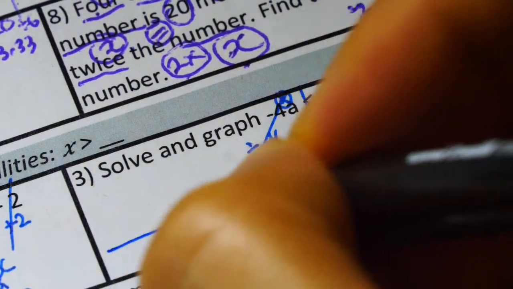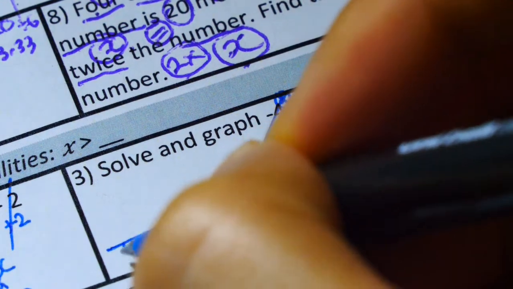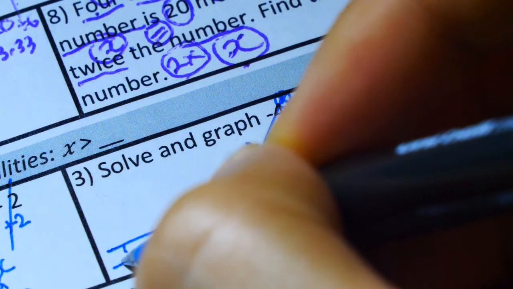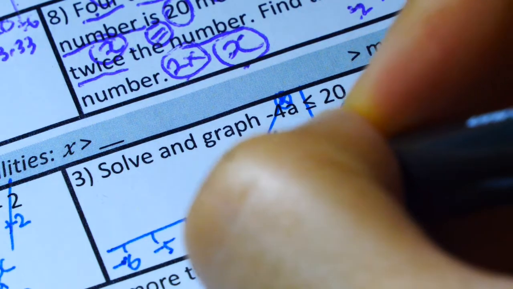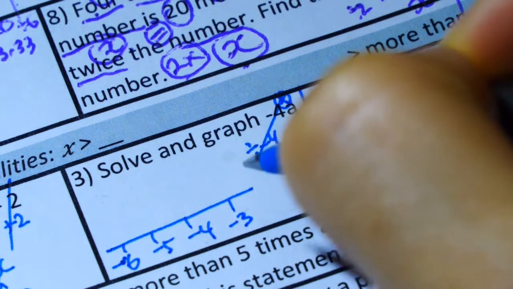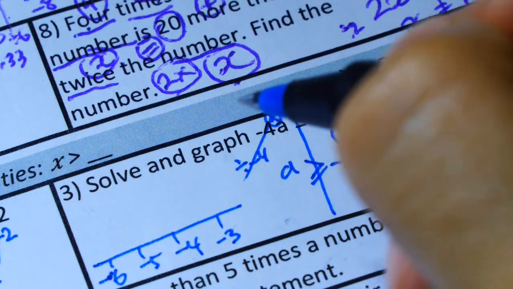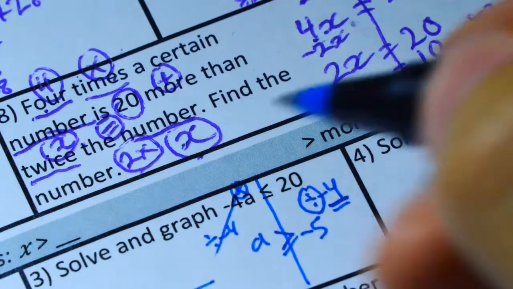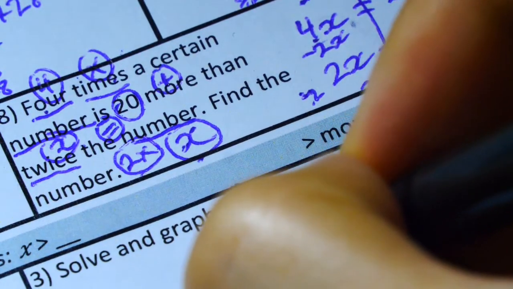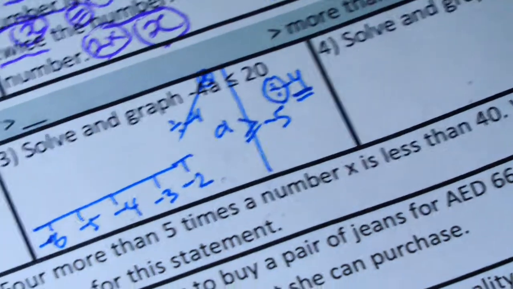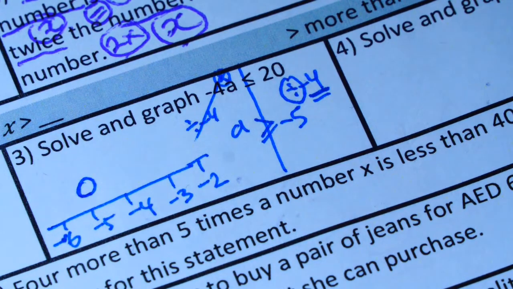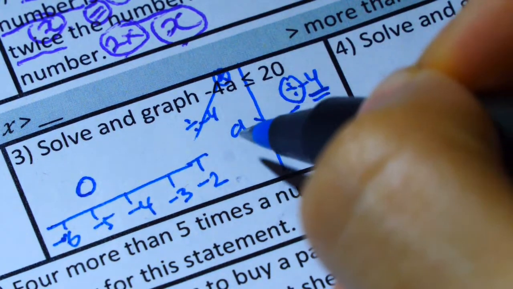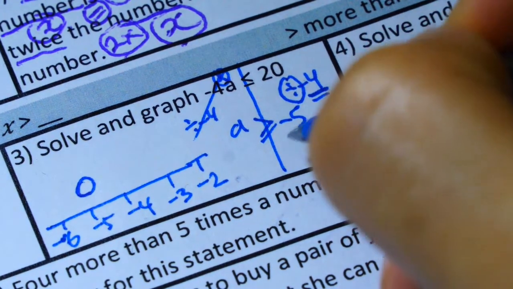Let's draw the graph. Minus 6, minus 5, minus 4, minus 3, minus 2. My answer here, I'm going to put the circle on minus 5. And it means a is more than or equal to minus 5.